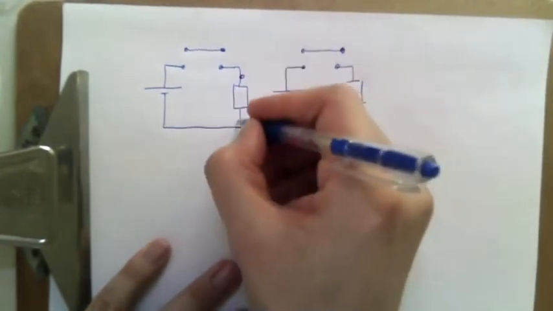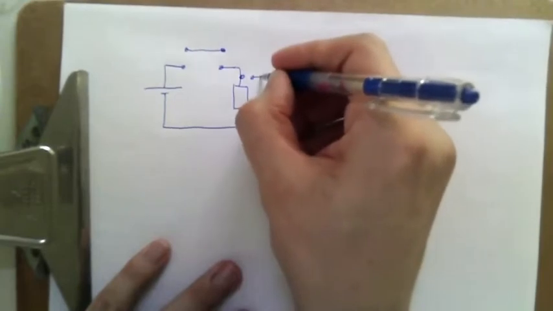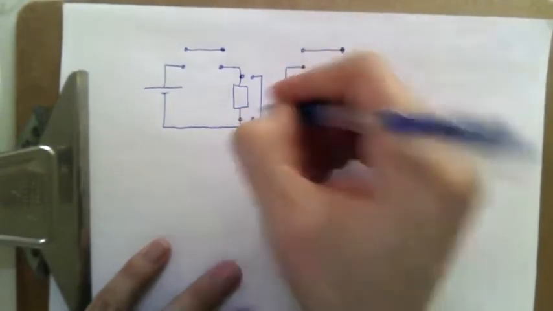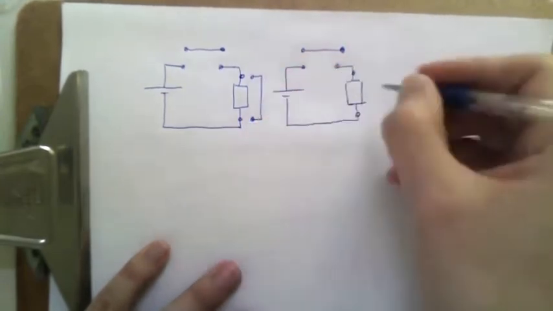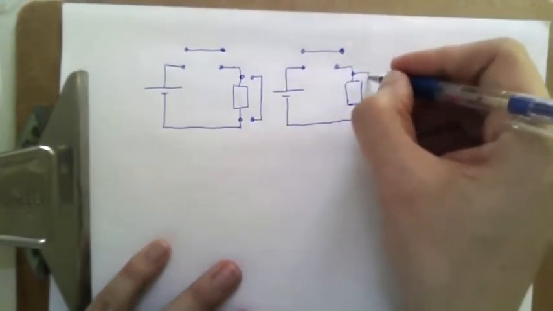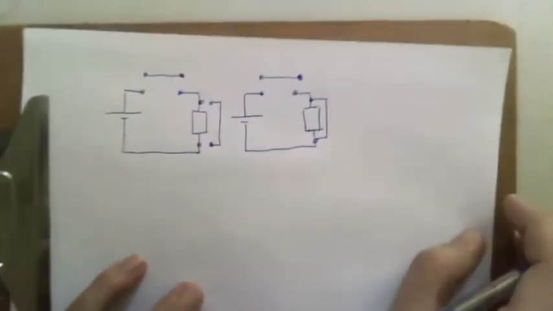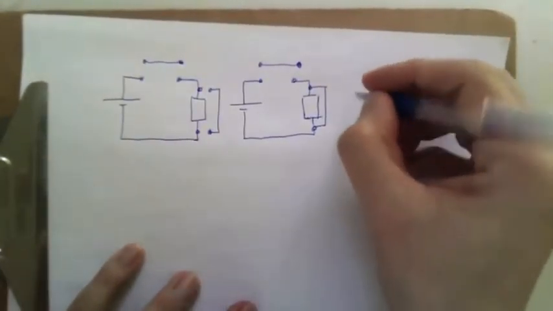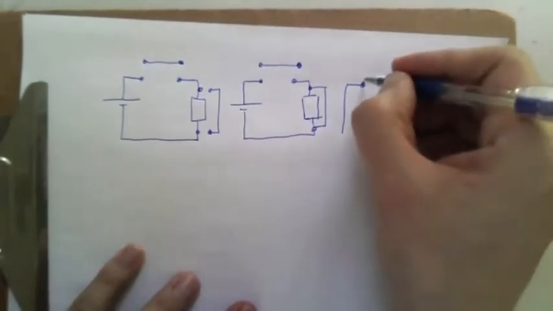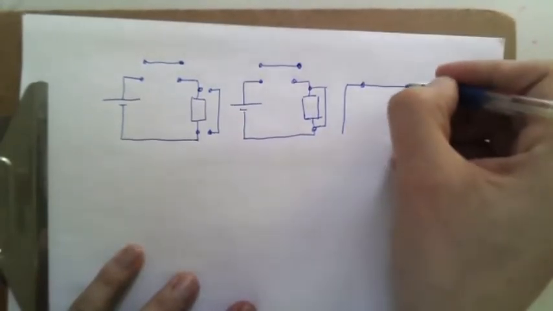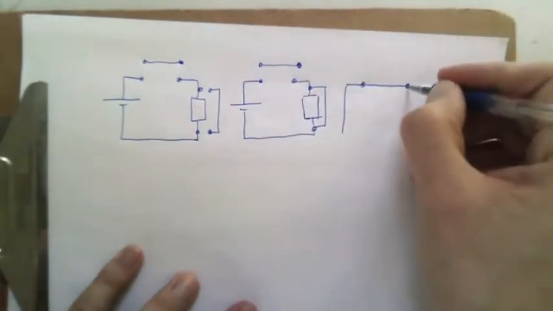So in this case, this part has moved in this direction, and then finally the other, where this is now connected. So this thing has moved down.